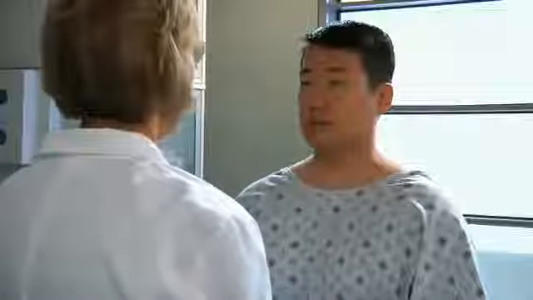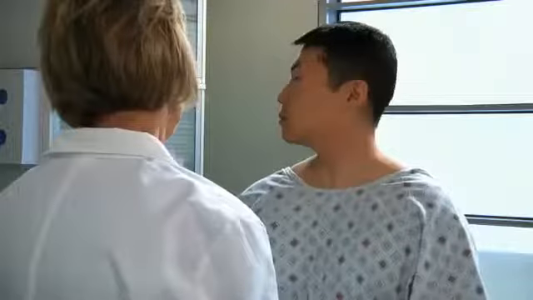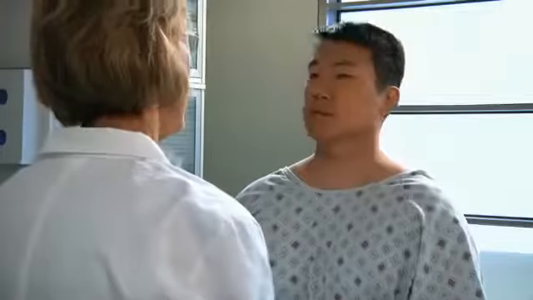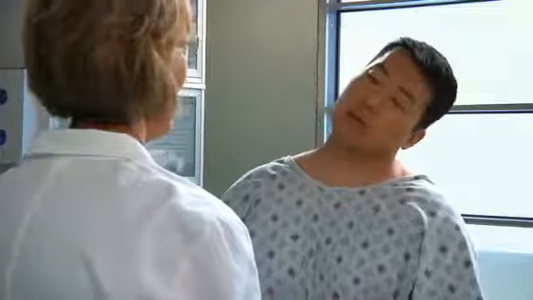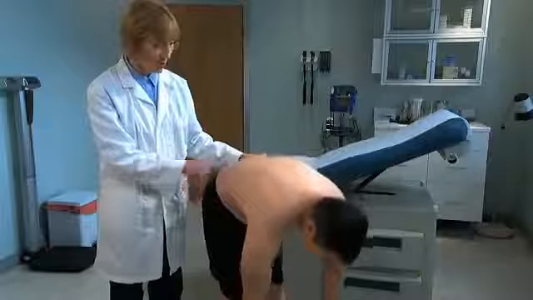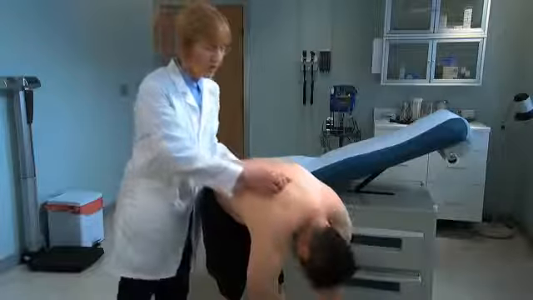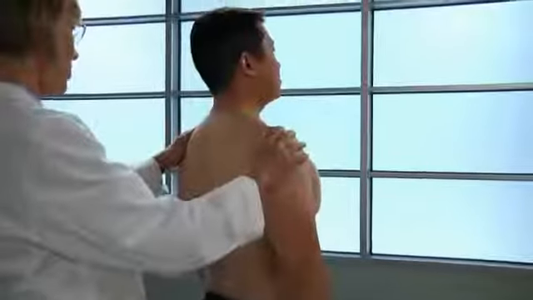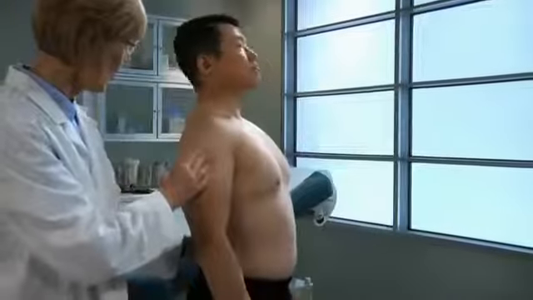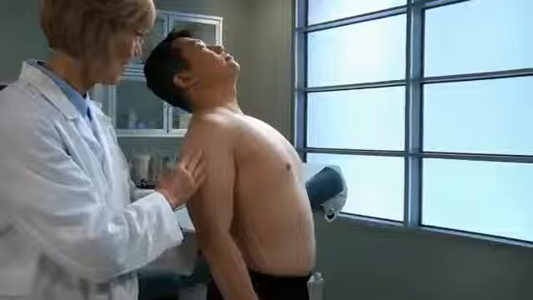To check rotation, have him turn his chin to his right shoulder, then to his left shoulder. For lateral bending, ask him to bend his head toward his right shoulder and toward his left shoulder. Next, for range of motion of the lower spine, begin with flexion. Curvature of the spine or unequal heights of the shoulders suggest scoliosis. Then move on to extension.